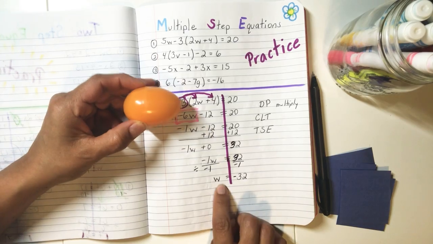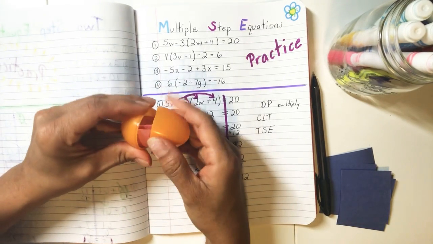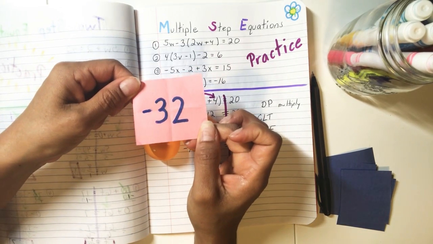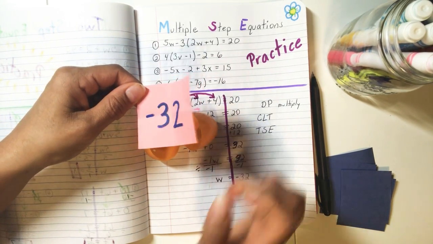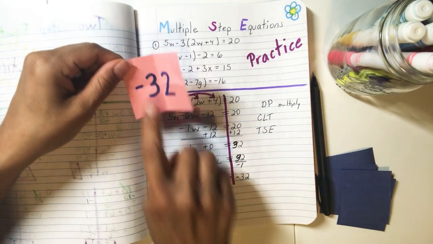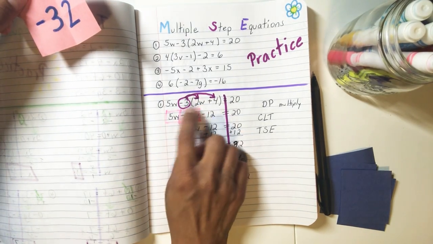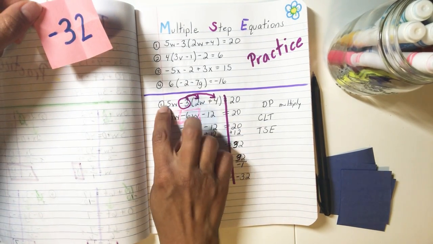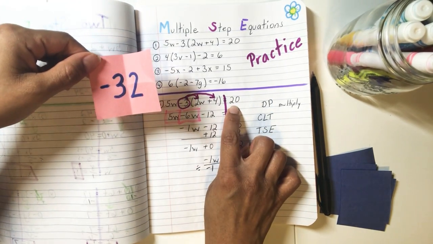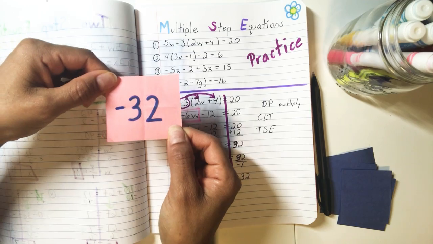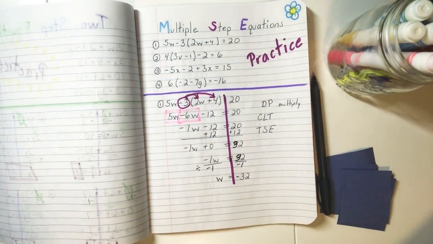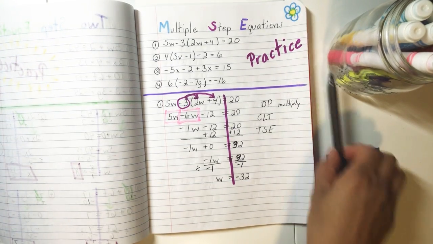So let's see if we were correct. We got W equals negative 32. Let's open it. See, bingo. W equals negative 32. So what that means is if you put negative 32 back into the equation, right? If you plug them in right there and then you did all your math, this would equal 20. Okay? So this is our first mystery number, negative 32. Excellent. Good job.